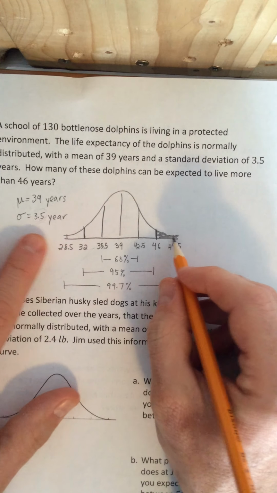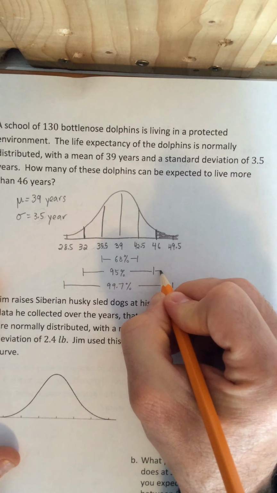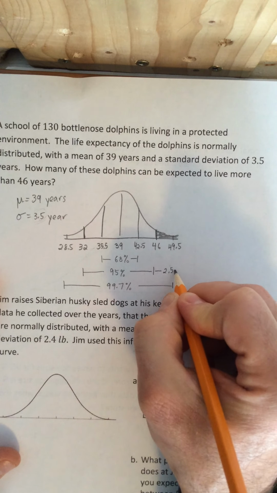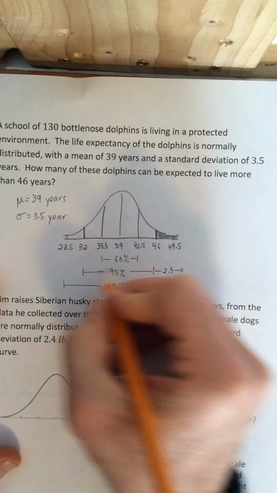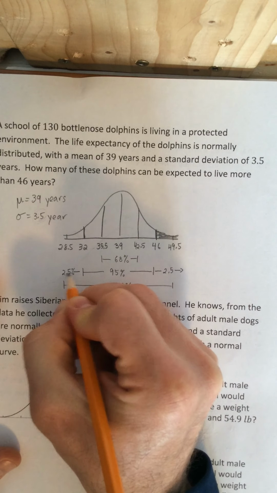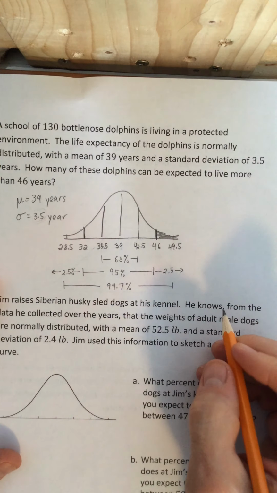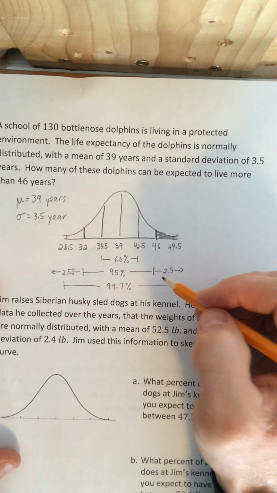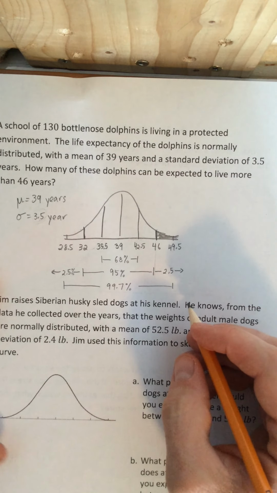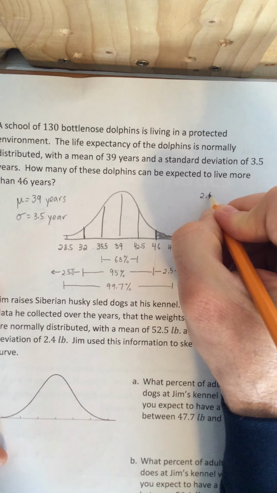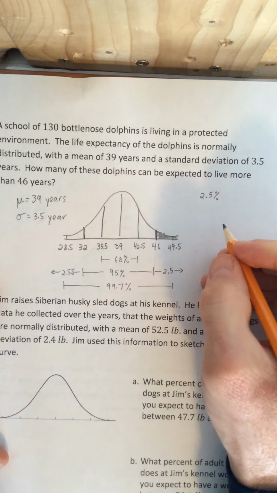So since this is symmetrical, that would mean there would be an additional 5% total, which is 2.5% on this side and 2.5% on this side of the data going down. So from 46 up is about 2.5% of our data. So if we want to know how many, it's going to be 2.5% of these dolphins.